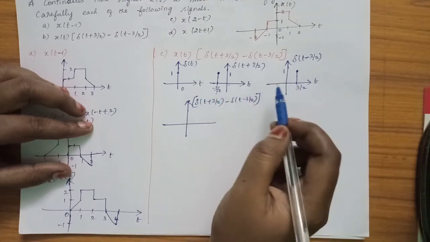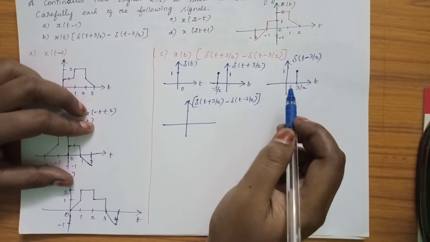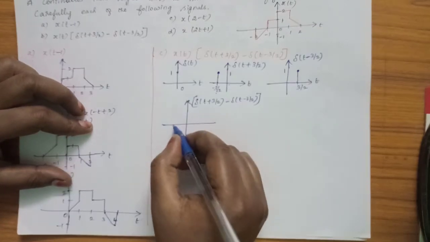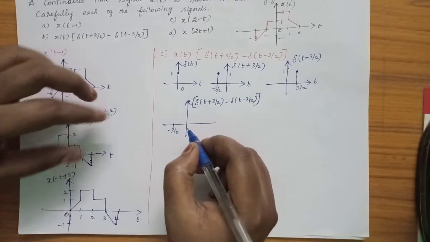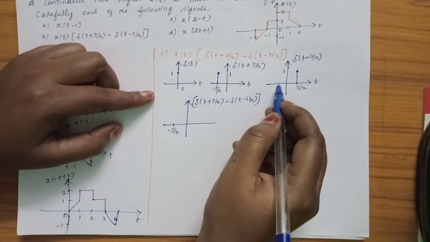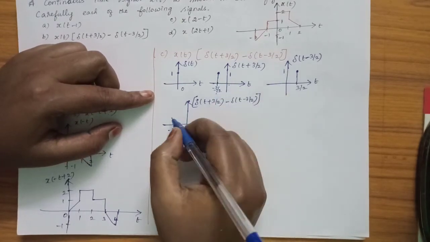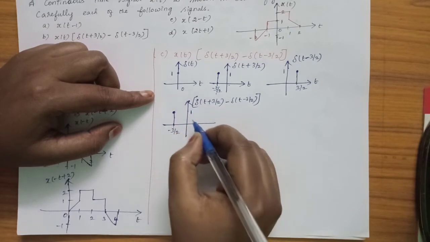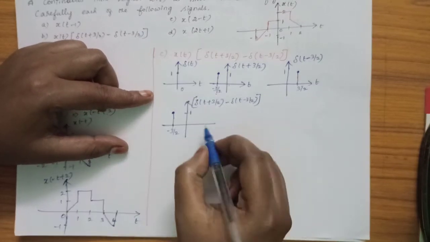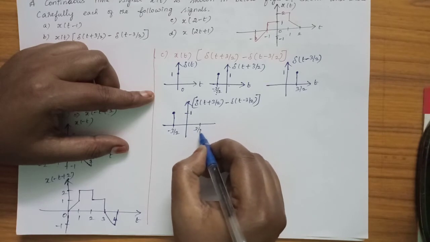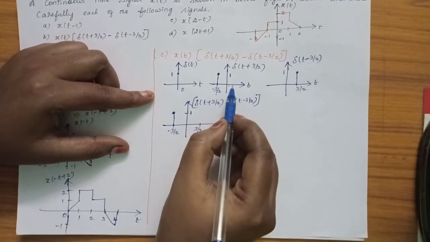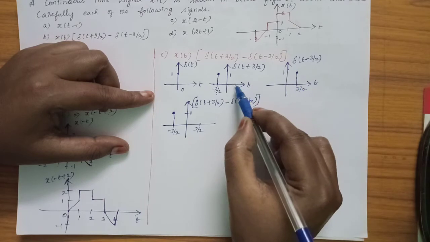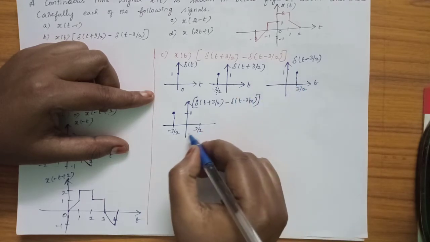The rest of the places it will be 0. So at t equal to minus 3 by 2, here 1, here 0, so 1 minus 0 is 1. And at t equal to plus 3 by 2, here 0 and here 1, so 0 minus 1 is minus 1.